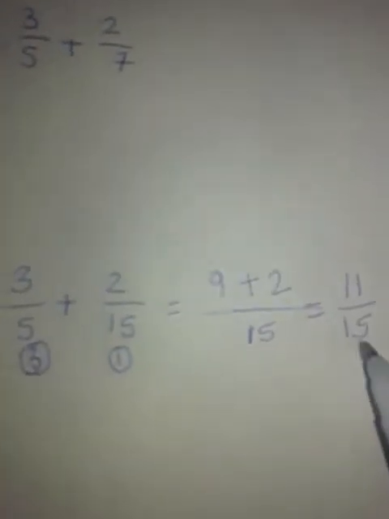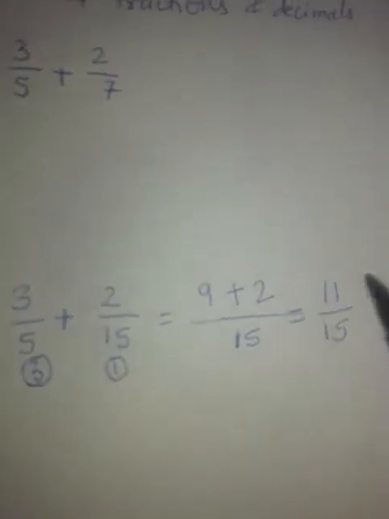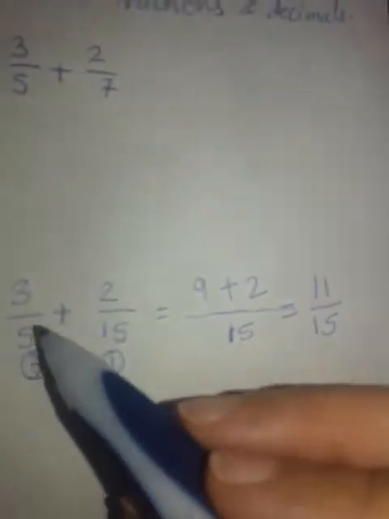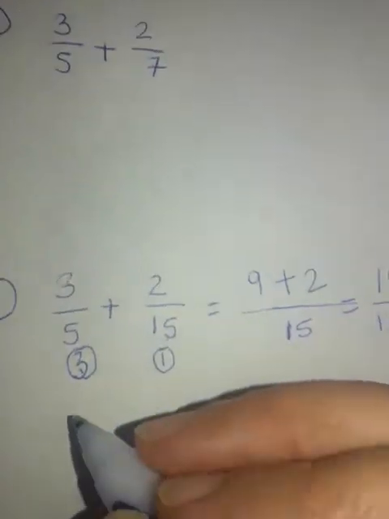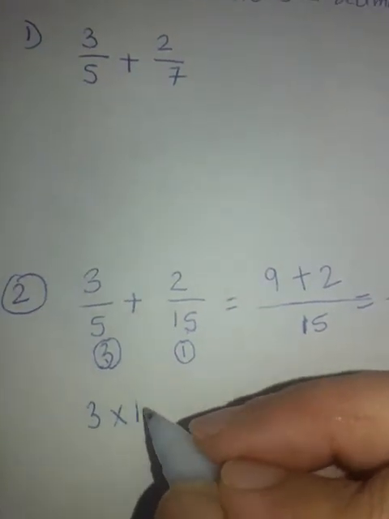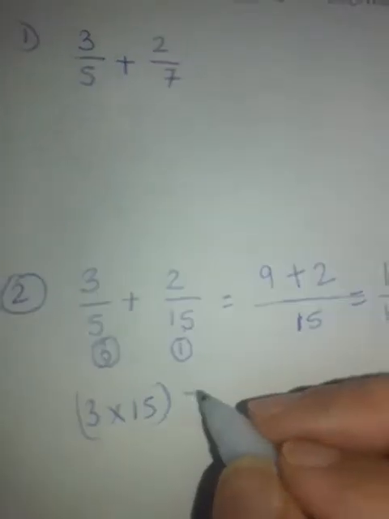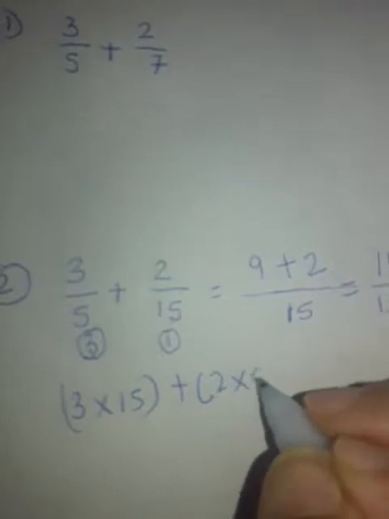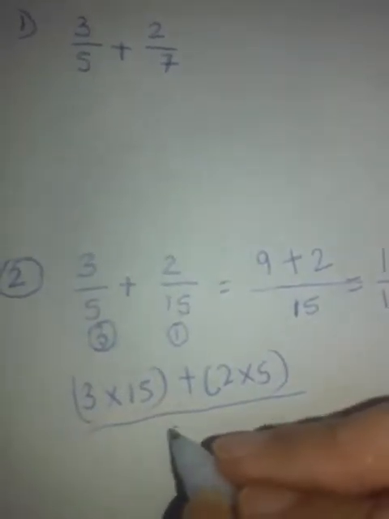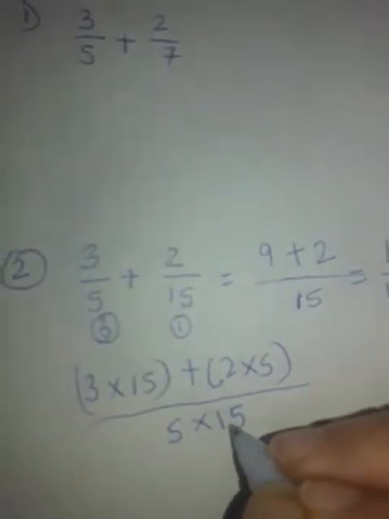Now the way you have learned in school will also give you the same answer. Let's see how. You do it this way, right? You first do 3 into 15. Then you do 2 into 5. And here you do the product of denominators.